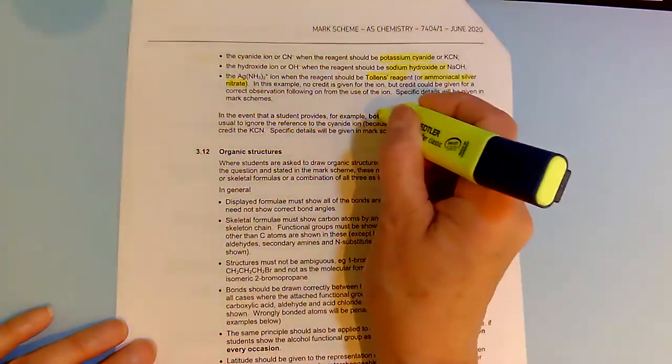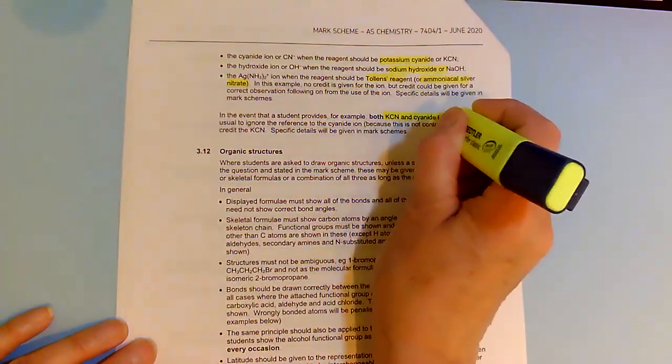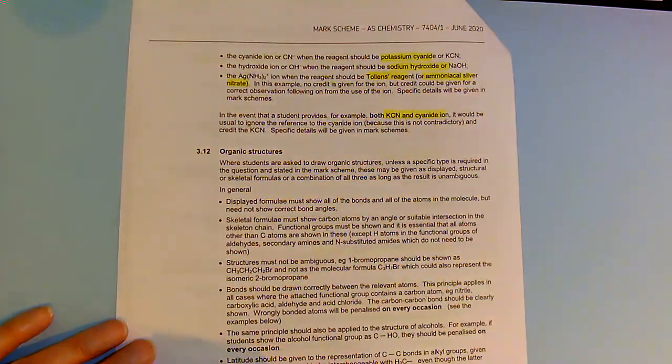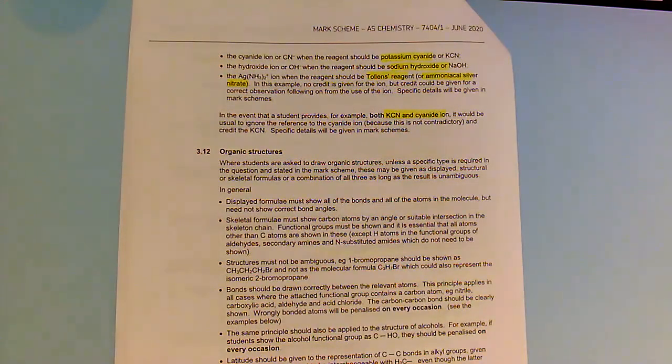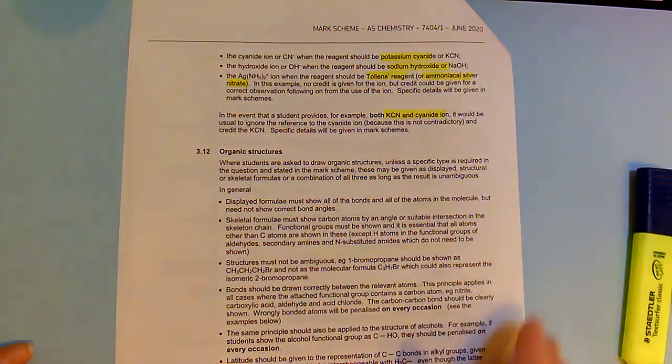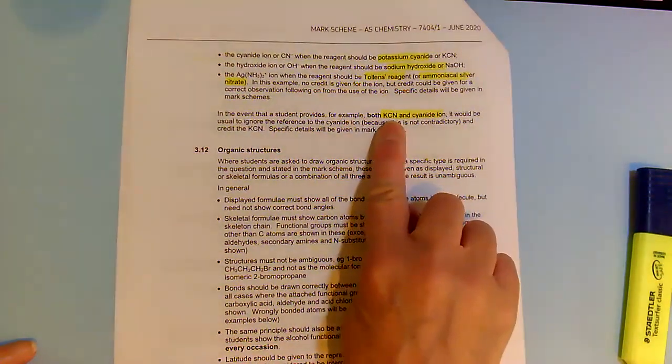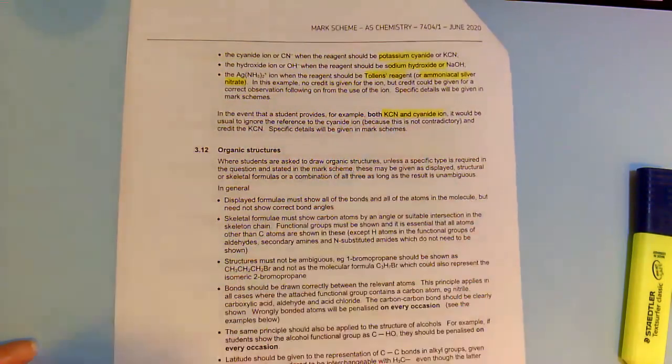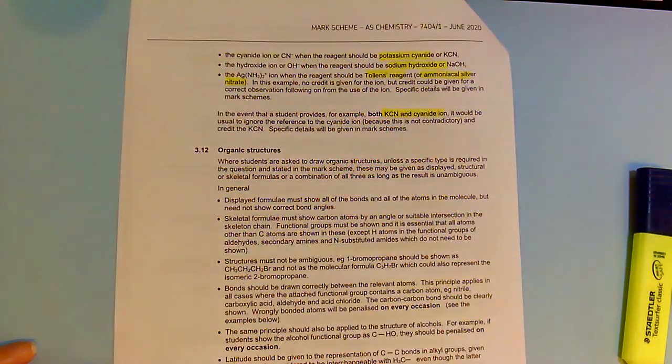However, as it says here, if you use KCN and then say cyanide ion, so you could say it's the cyanide ion which you get in potassium cyanide, or potassium cyanide which contains the cyanide ion, then actually that's okay, because you've named the reagent and this is not contradicting the reagent at all.